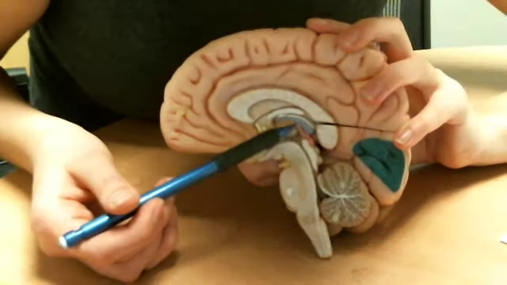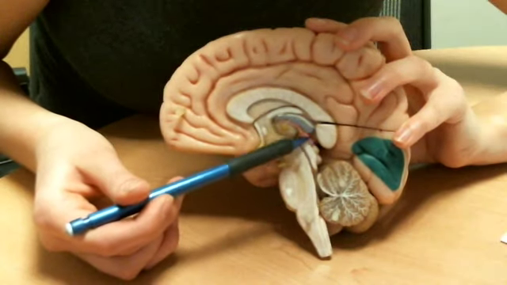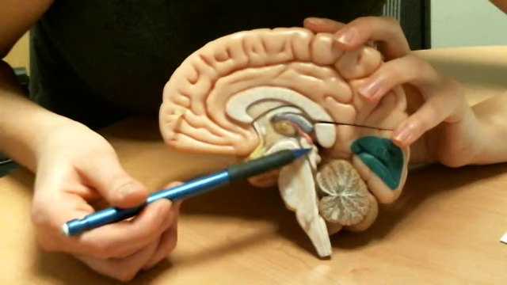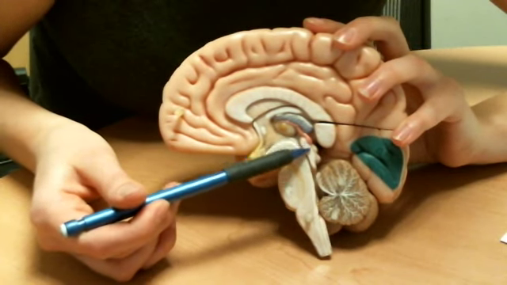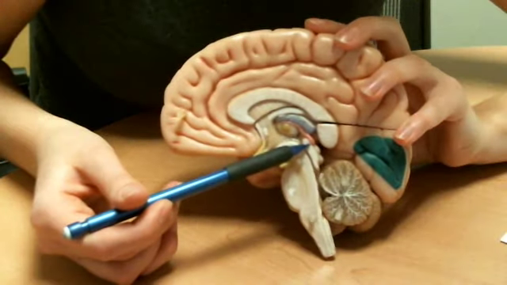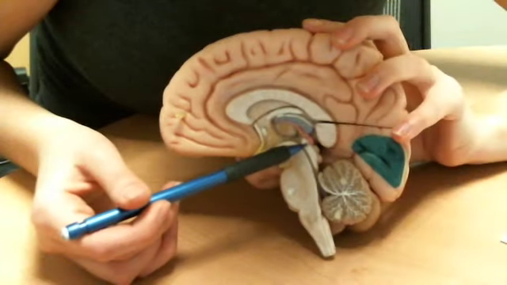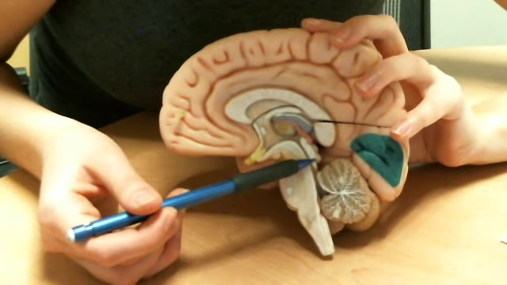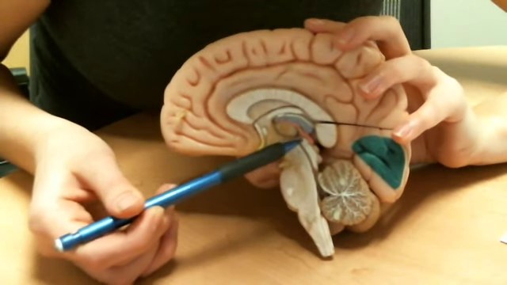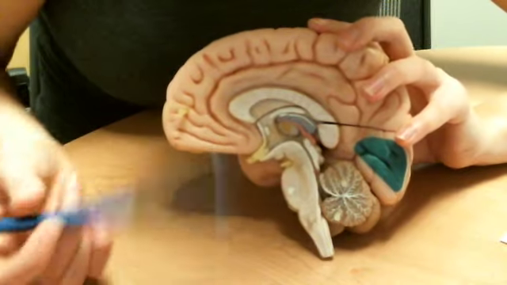And the pineal gland is this little red thing right here. It is right above the corpora quadrigemina. The corpora quadrigemina is considered the midbrain, and it is composed of a superior colliculus and an inferior colliculus. Or you can also call them colliculi. So inferior colliculi, superior colliculi.